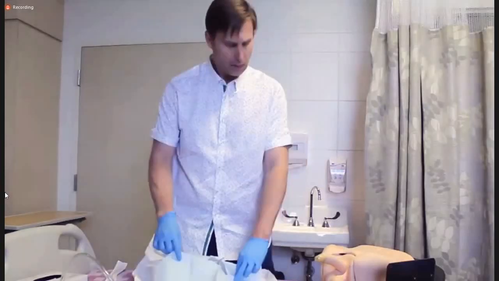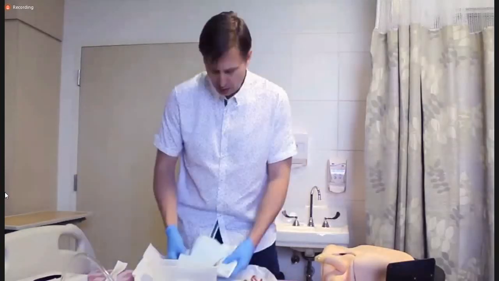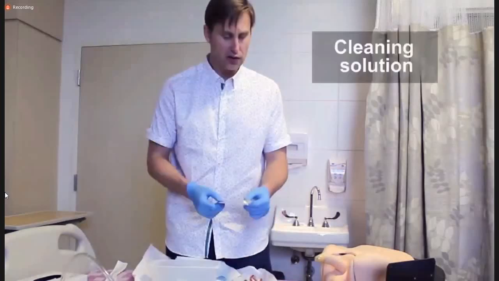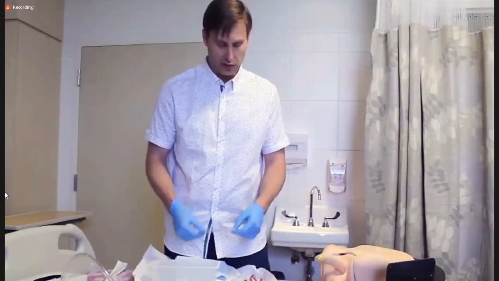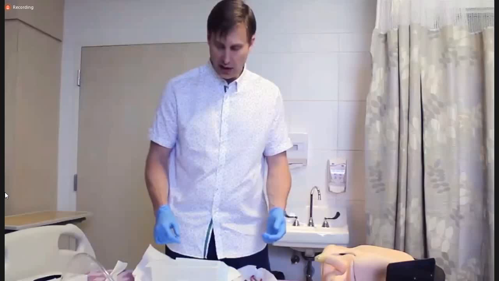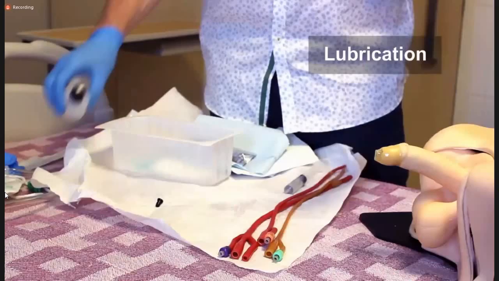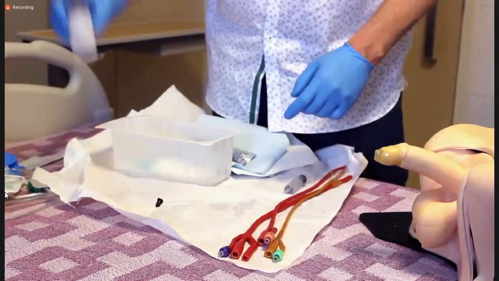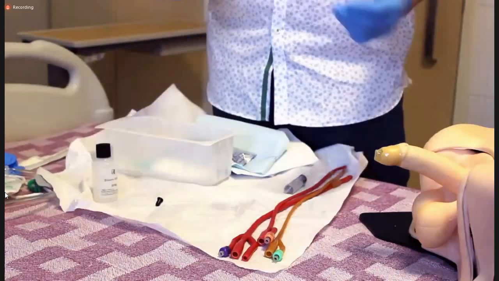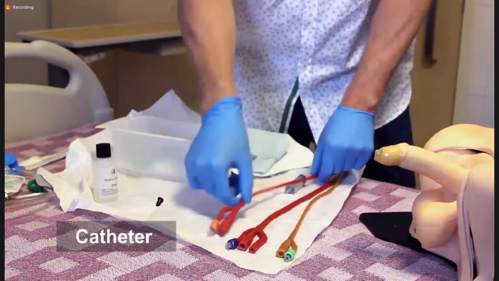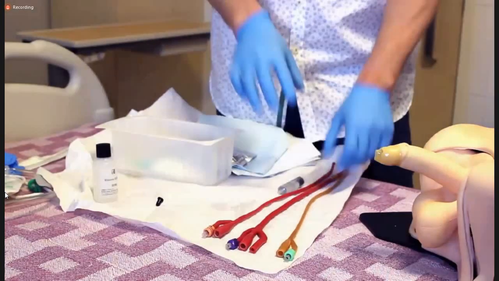Once you have your sterile drape, you'll also need your cleaning solution. In this case, it's a betadine solution. You'll also need lubrication, usually some form of jelly lubricant or other various forms. You will also, of course, need your catheter, and they come in various forms, and we'll review each of those near the end of the video.